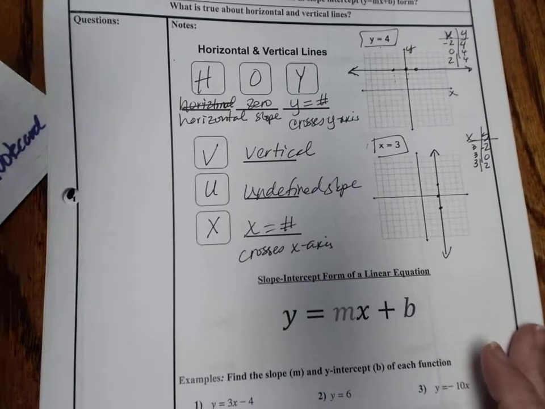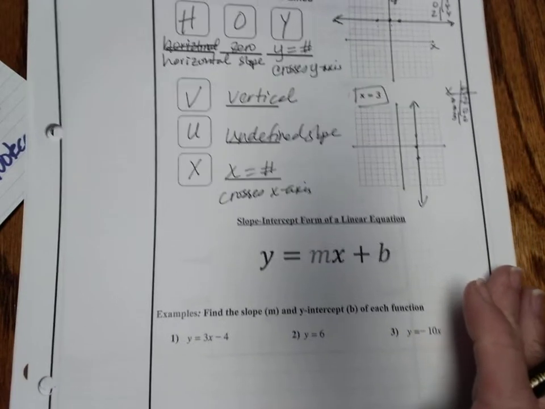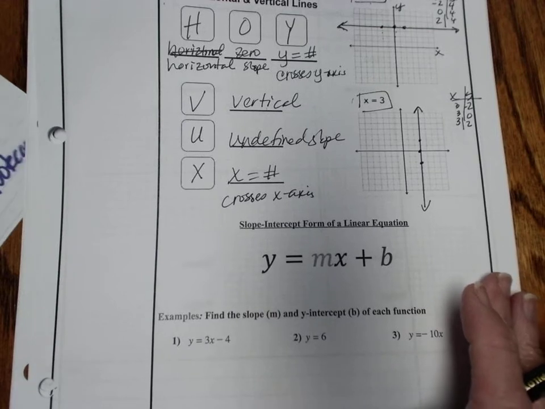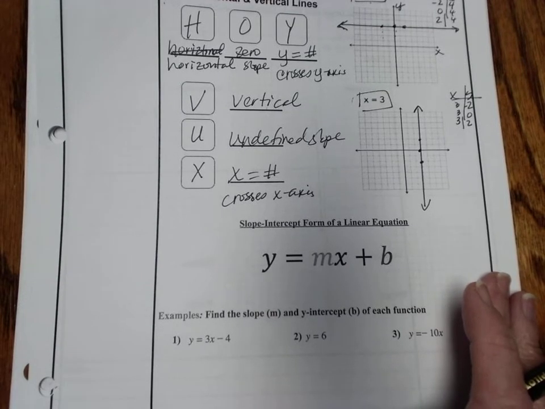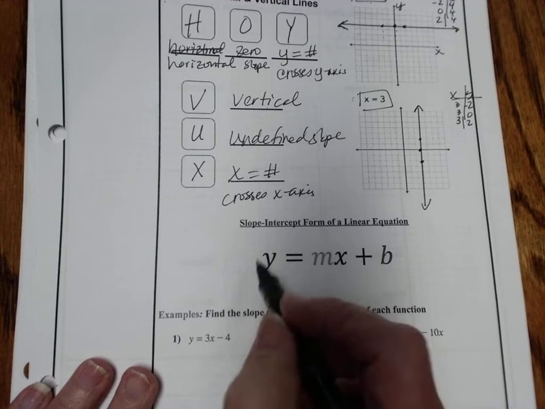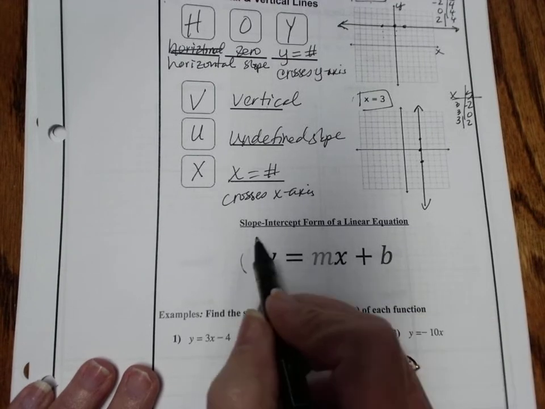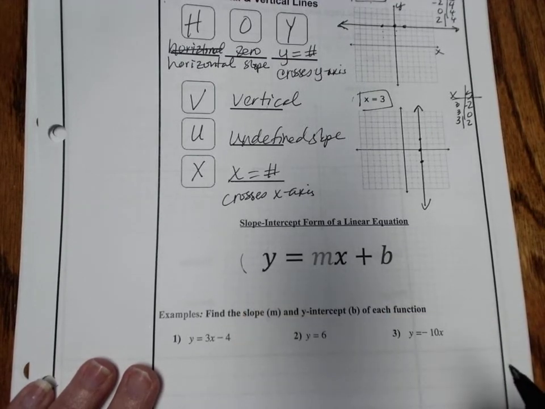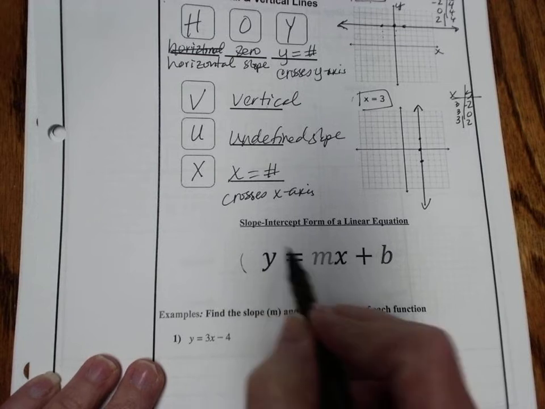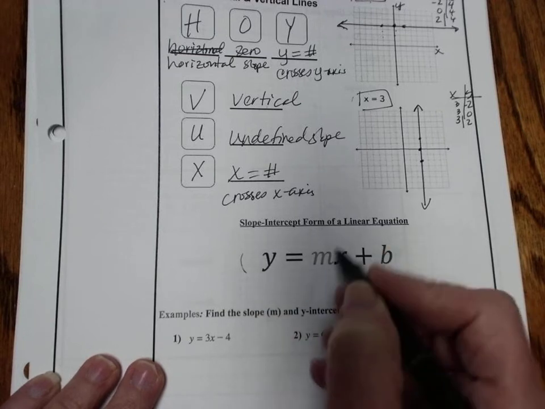Okay, now here's where some of us heard this last year, some of us did not. I'm going to act as if nobody has heard this. We can actually graph a line using the slope-intercept form, meaning this equation, y equals mx plus b.